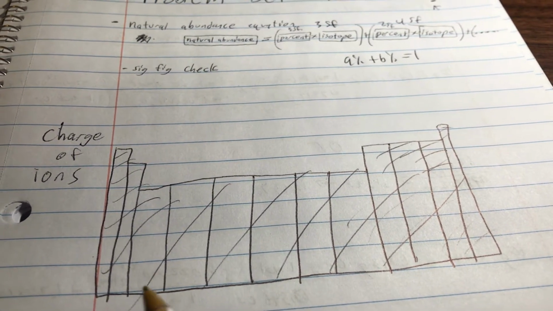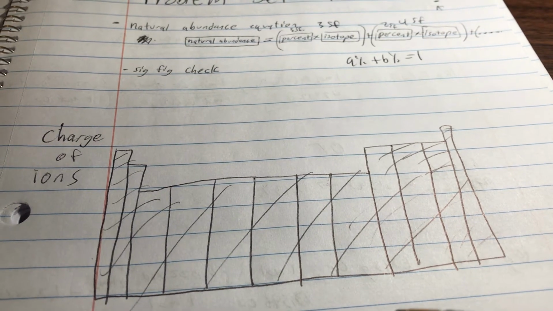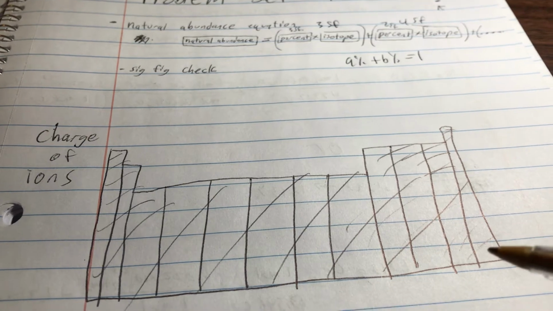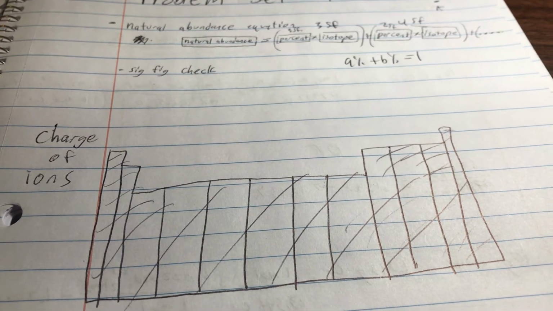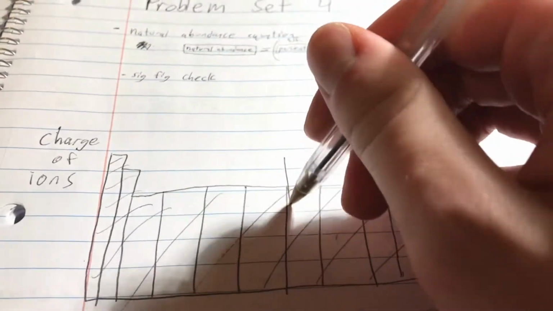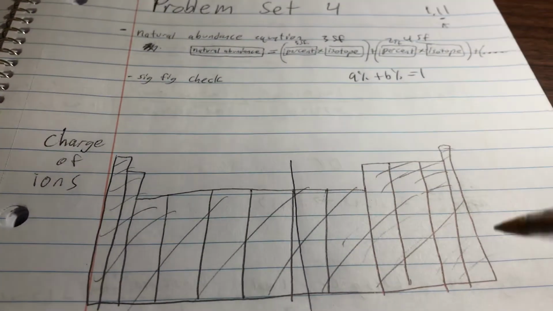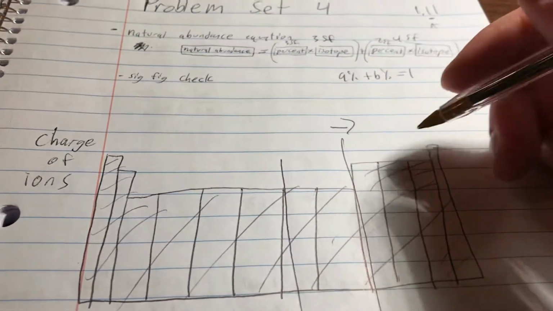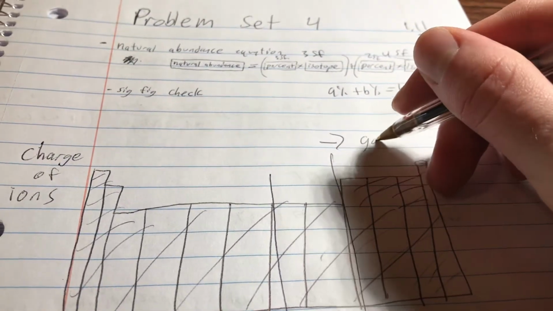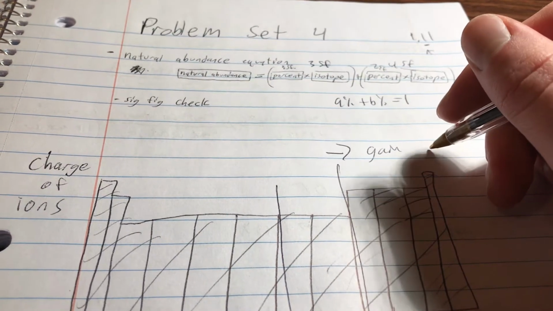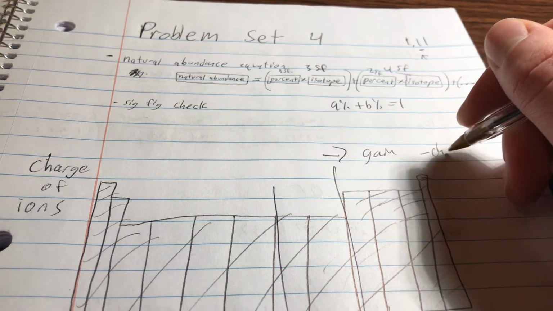You want to think about how hard it is for that atom to give up an electron or gain an electron. So I'm going to split this table in half, or really more like right there. Everything on this side of the table, it's easier to gain an electron, and so all the ions are going to be negative charges.